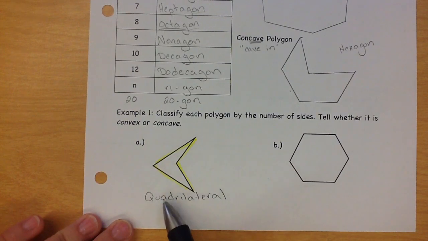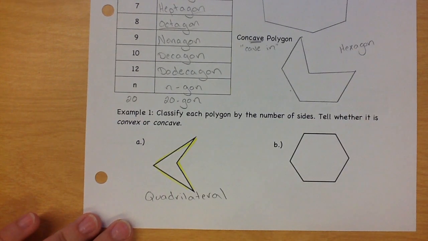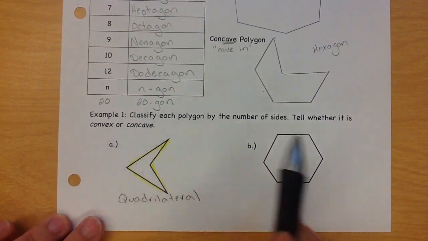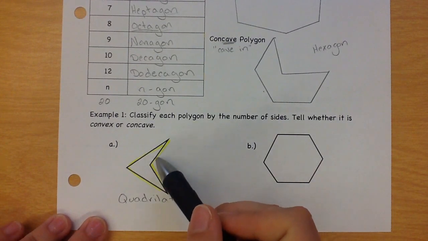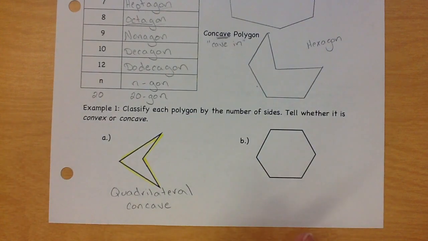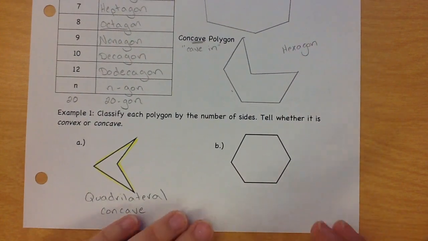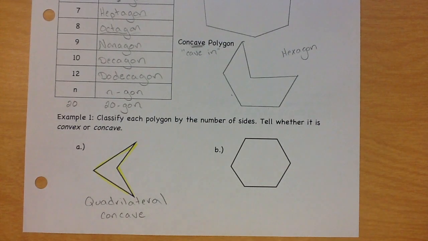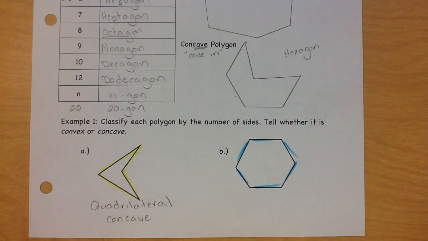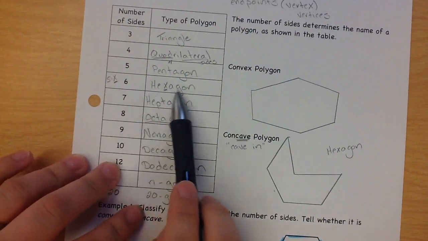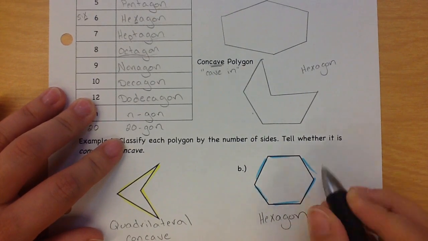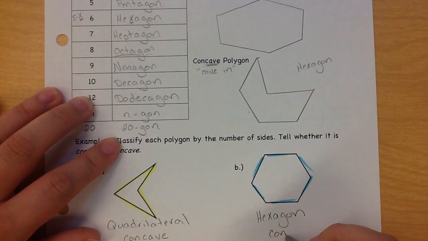This is a quadrilateral, 1, 2, 3, 4. It's 4-sided. It's not a square. It's not a rectangle, but it still is 4-sided. So this is a quadrilateral, and then tell whether it is convex or concave. Well, does it cave in anywhere? Yep, we've got this cave in right here, so that makes it concave. Okay, now here the example 1b. Again, let's count the number of sides. 1, 2, 3, 4, 5, 6. It's got 6 sides, which makes it a hexagon. It does not cave in anywhere, so that makes it convex.